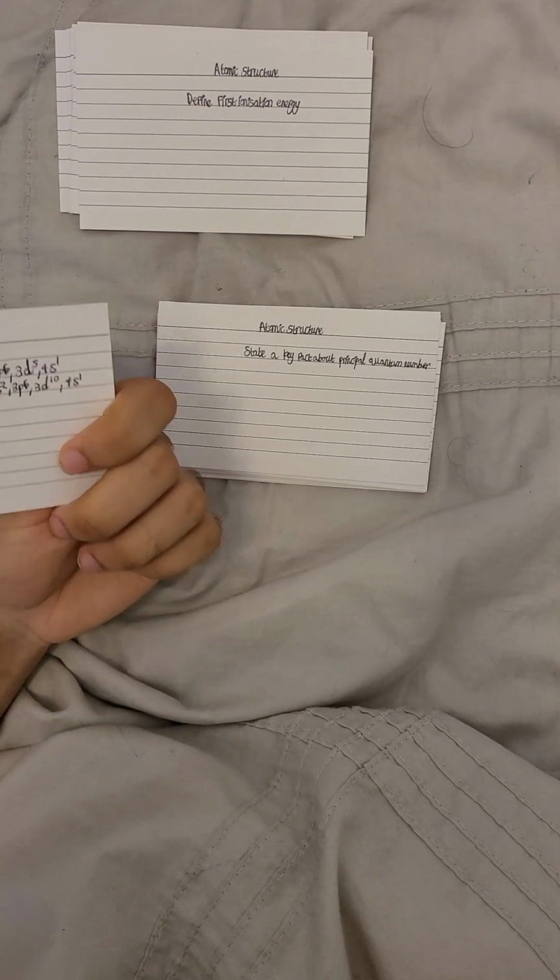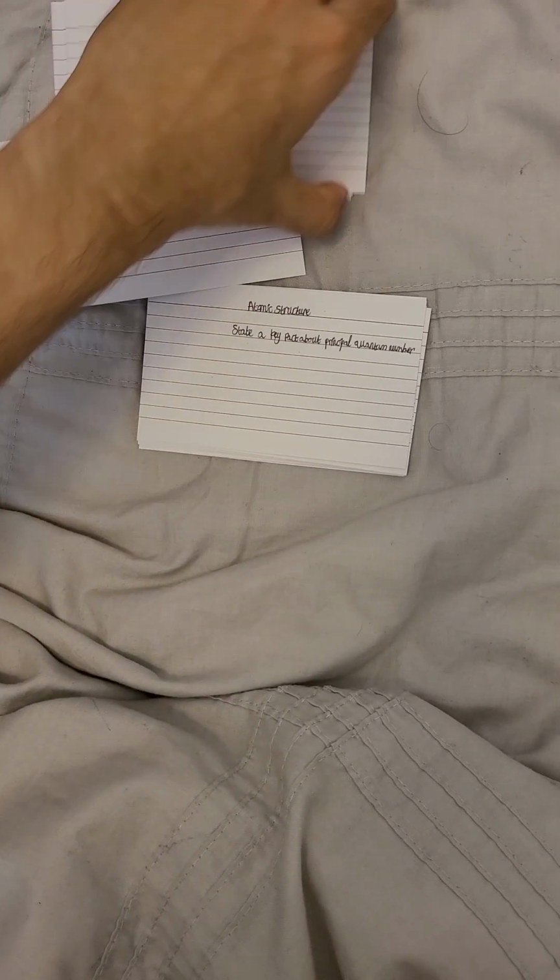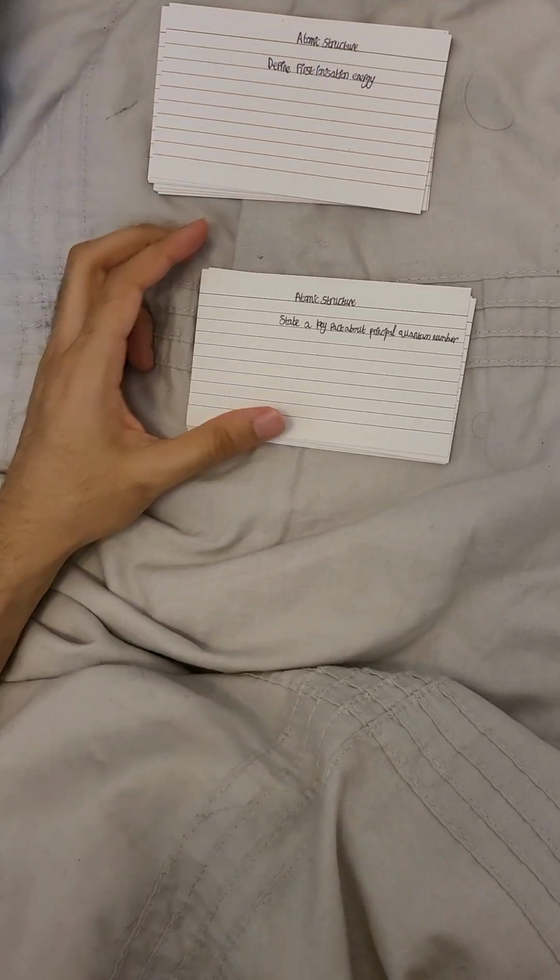Electron configuration, you don't necessarily need to memorize it, but I guess it could be useful. The key fact about principal quantum number.